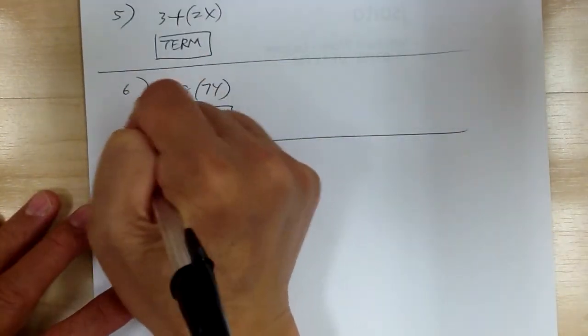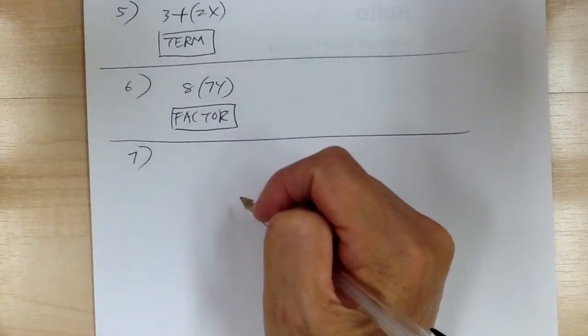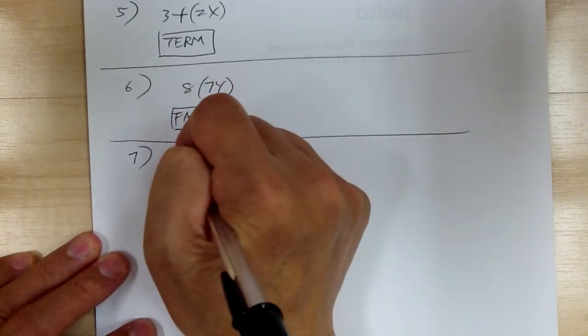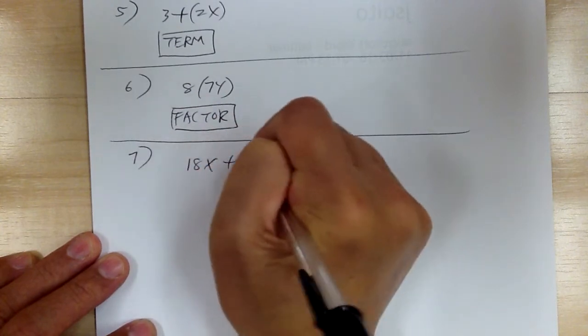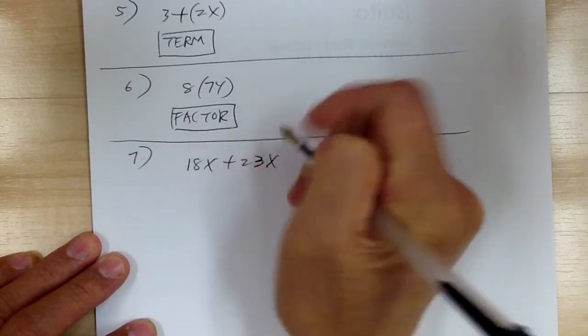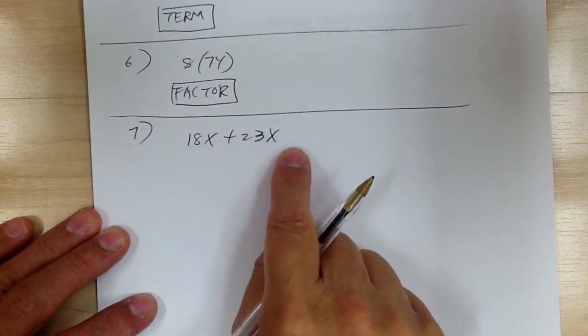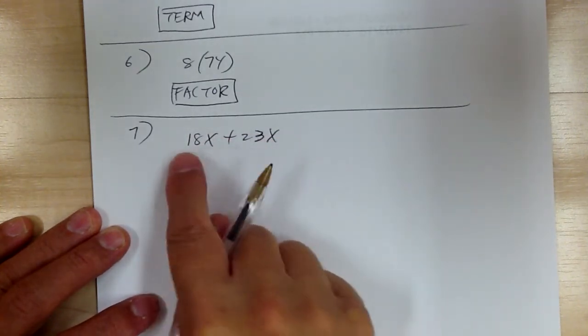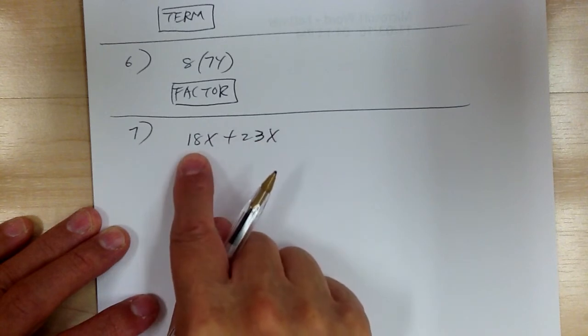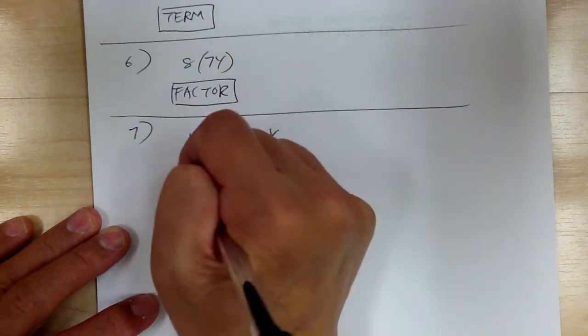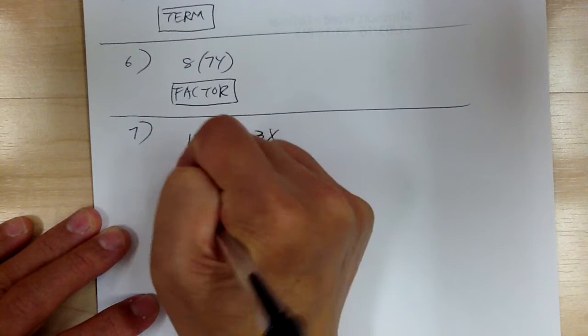Let's go to number 7. Number 7, you want to combine the like terms. So you have 18x plus 23x. First you have to determine if they are like terms or not. They are like terms because they have the same variable. So when you combine the like terms, you just add their coefficients. So you got 18 plus 23, you're going to get 41x.